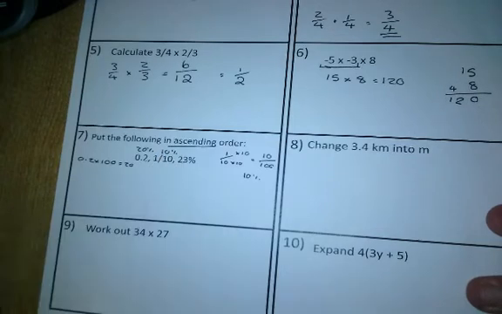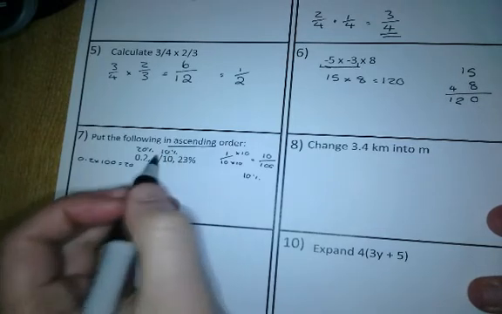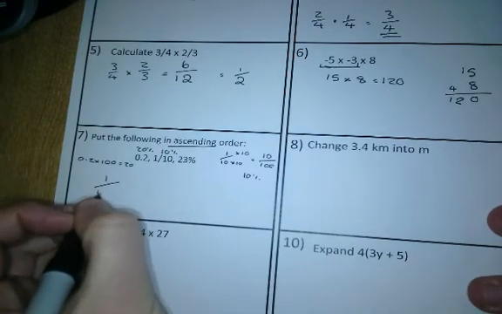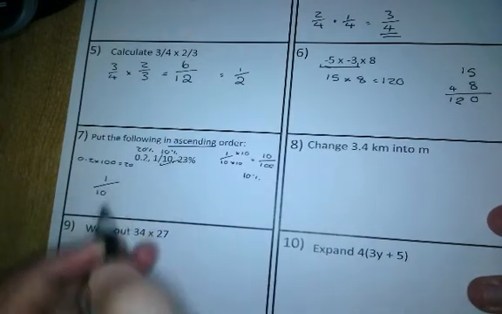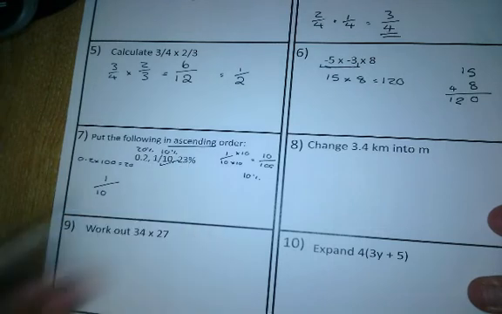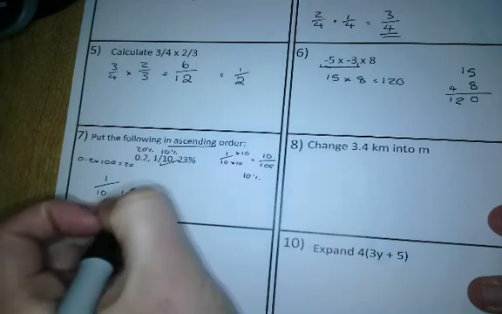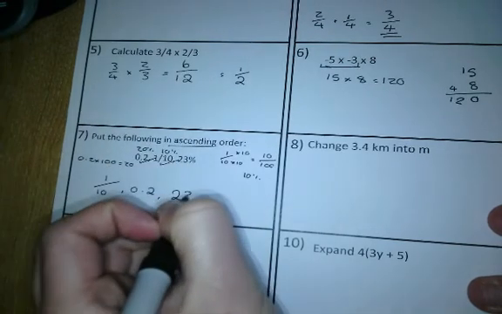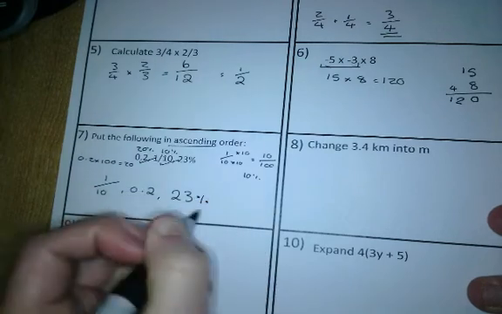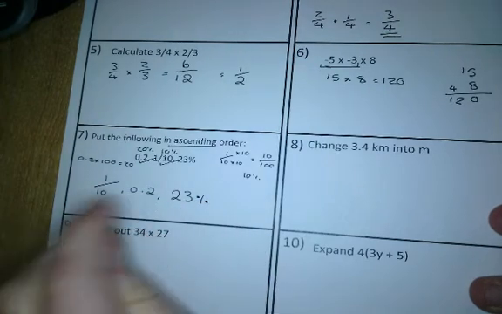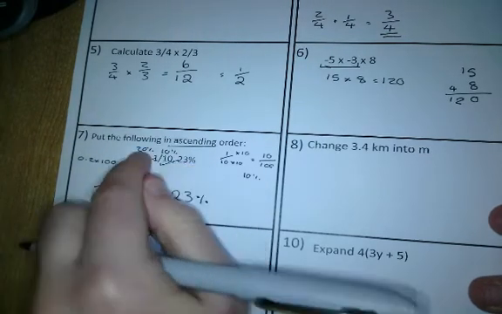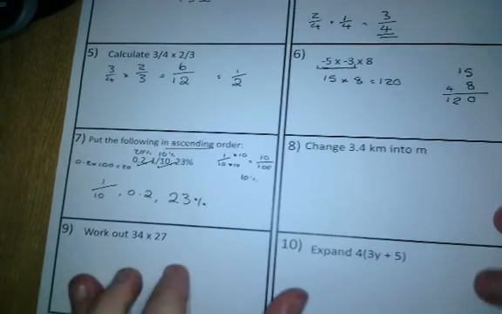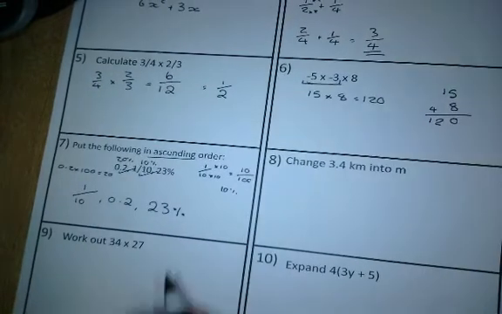Now I've got all my percentages. I've got 20%, 10%, 23%. I know my 10% is smaller, so my 1 over 10 goes first. 20% is smaller than 23%, so my 0.2 comes next. And then my 23% comes last. Notice how I put them back into their original form. This is the way we need the answers. You can't just write the percentages. We need them written like this.